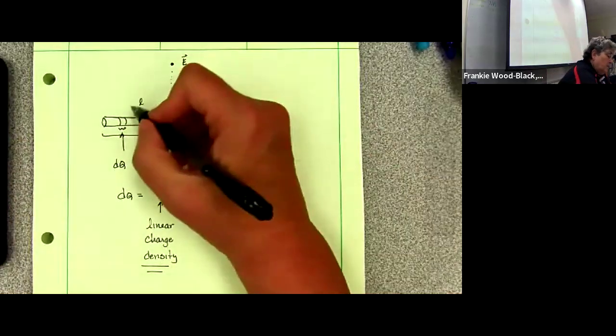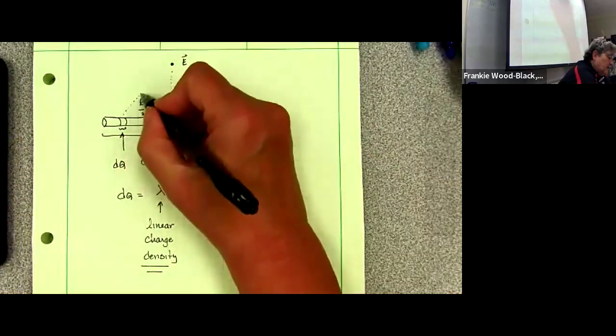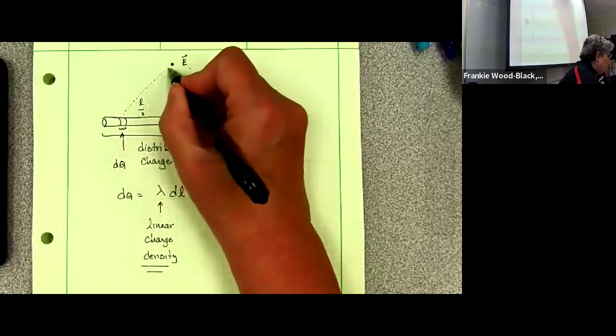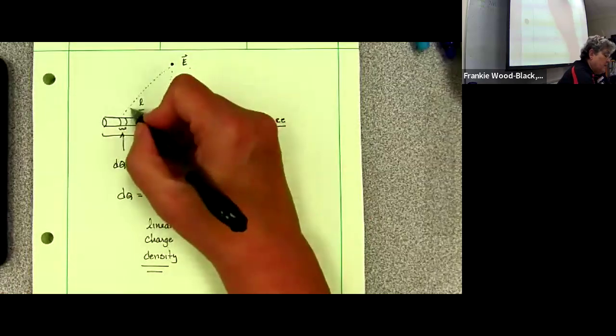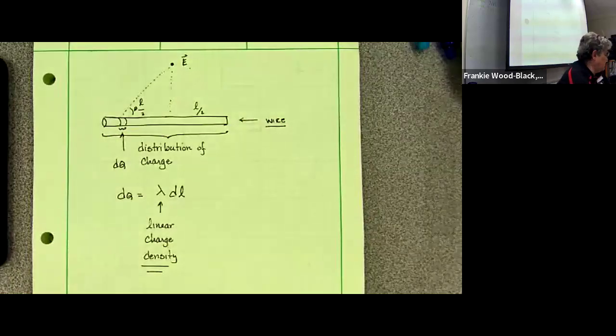Right? So what we can do here is we have a piece that's there. We've got that angle that goes from there.